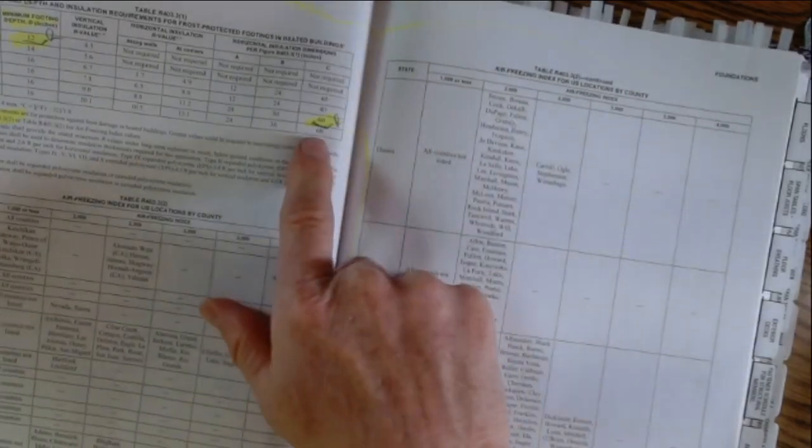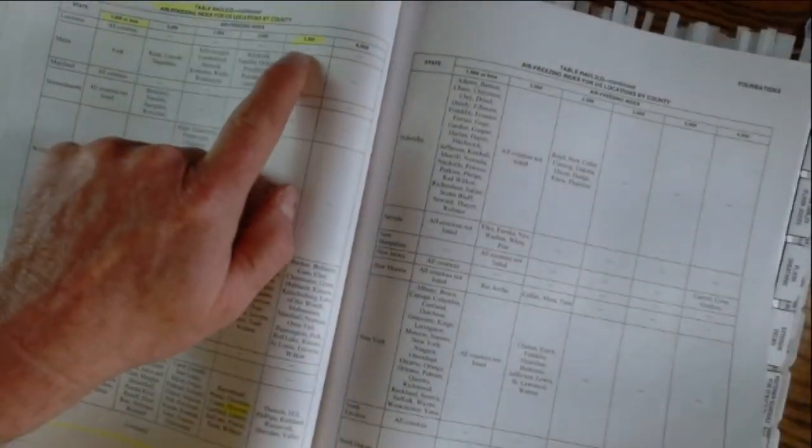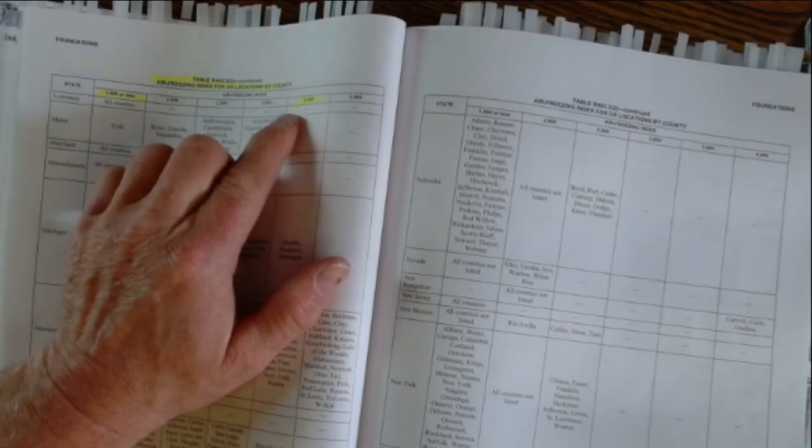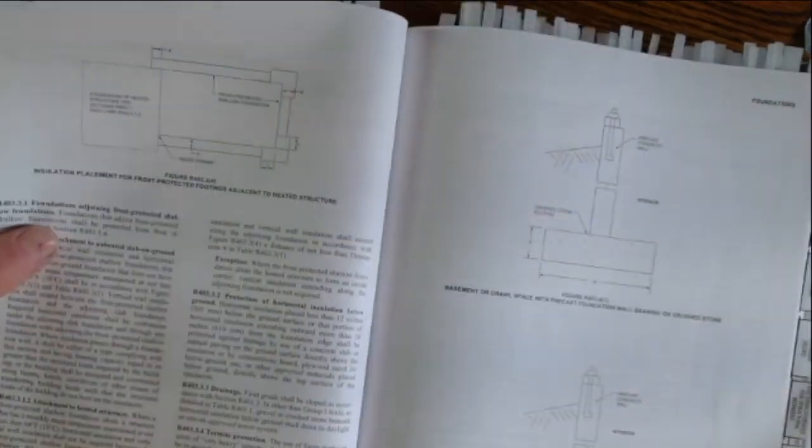So you go 60 inches in away from the corner with your insulation. You can go through them; they tell you what your required PSI, the compressive strength, is. That's where you'll find it.